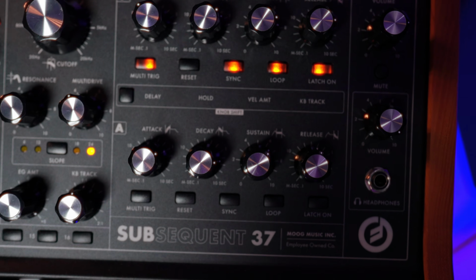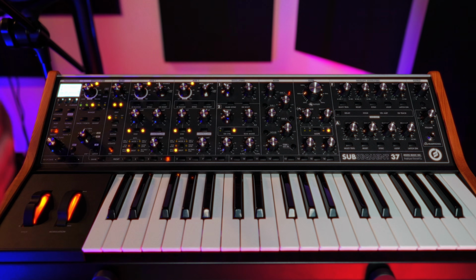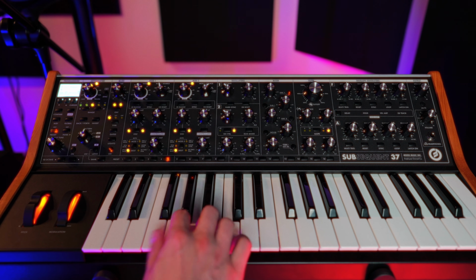So for the sake of this video, I'm not going to be demonstrating any patches. There are 256 on this unit, and if you're more interested in just patches, I'm going to leave a link to them in the description below. I'm making a separate video entirely for patches, but this video will just be how to navigate this board.